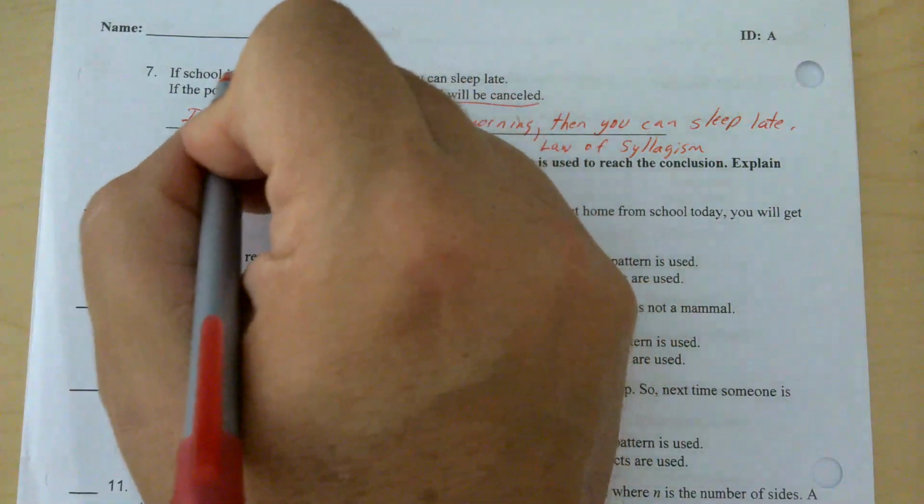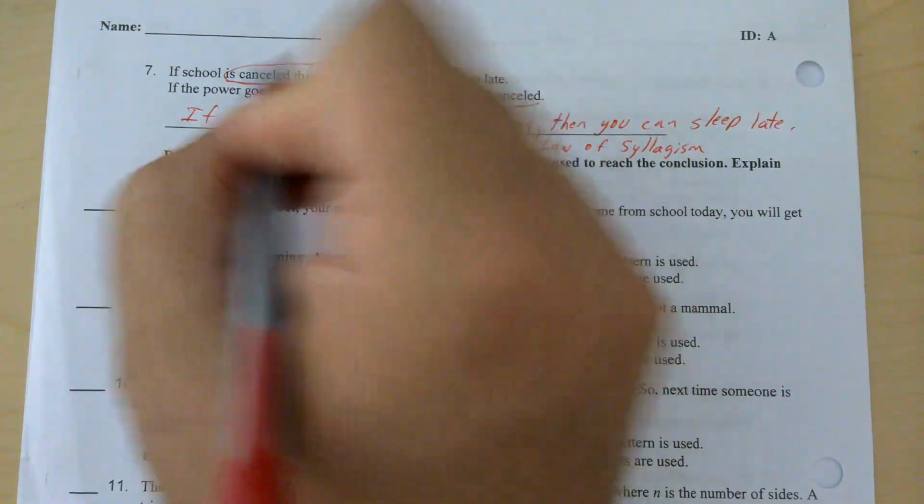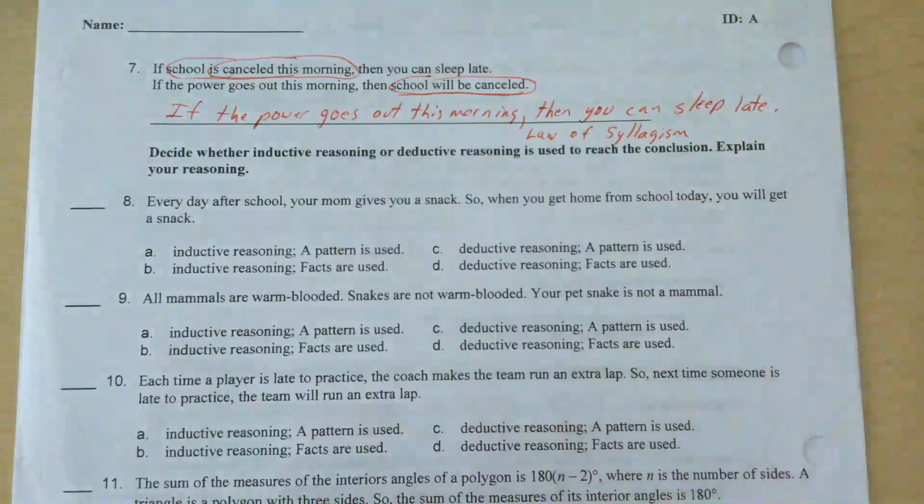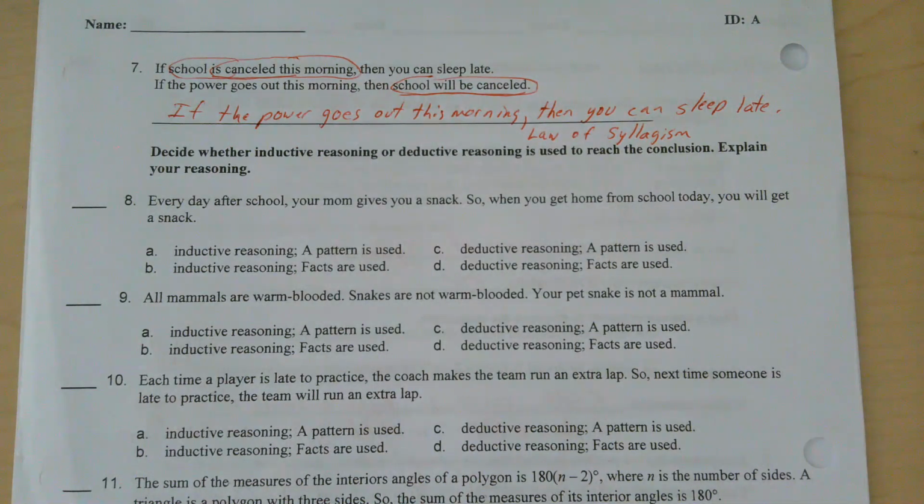And what I'm looking for is this is repeated. Canceled, school is canceled. School will be canceled. Okay, same statement. And we take that part away and we can write a new statement.